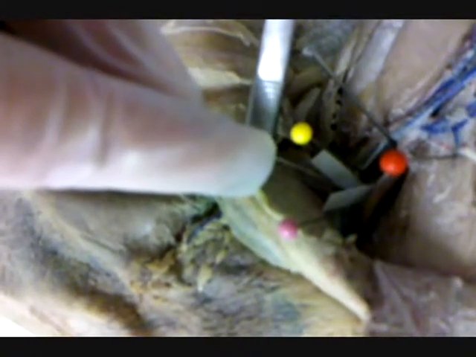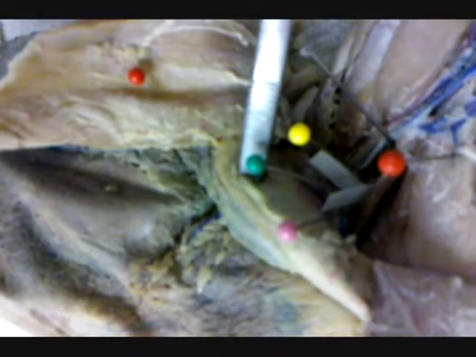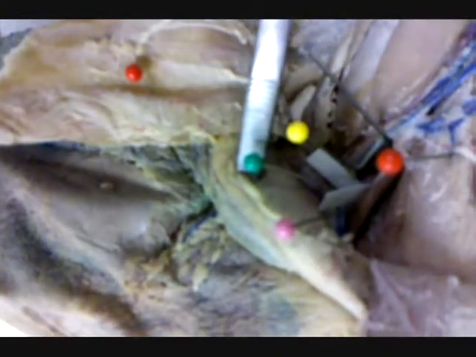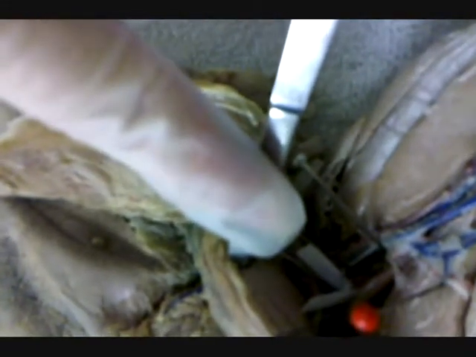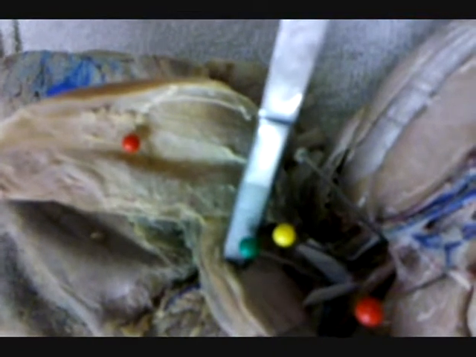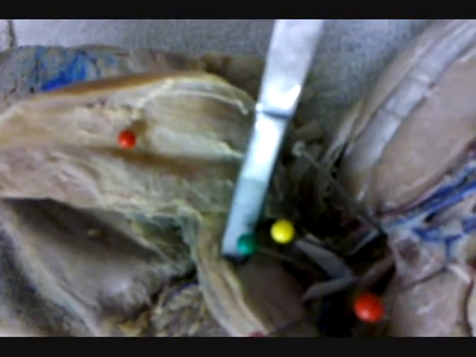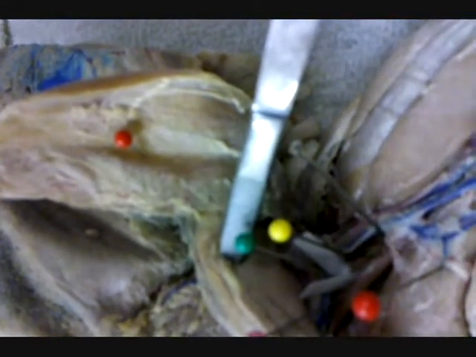pectineus, and it originates in the pubis, and it inserts in the pectineal line of the femur. The yellow pin is in the iliopsoas, and it originates in the lumbar vertebrae and medial ilium, and its insertion is in the lesser trochanter.